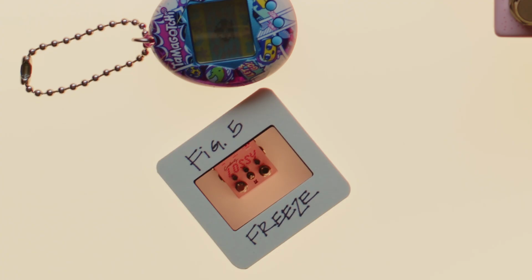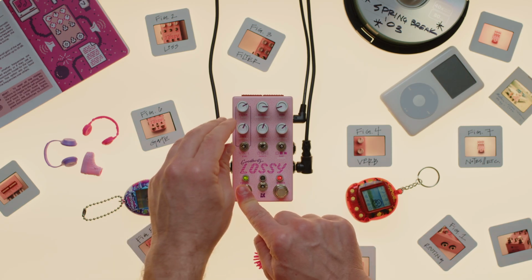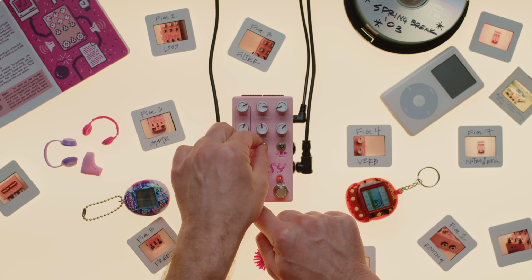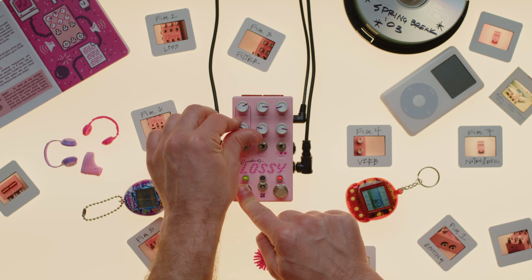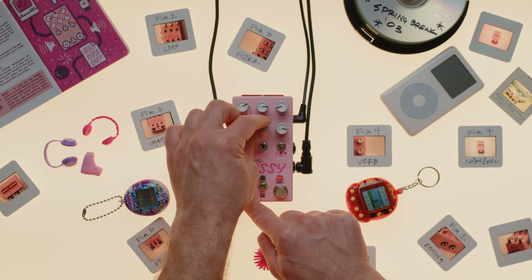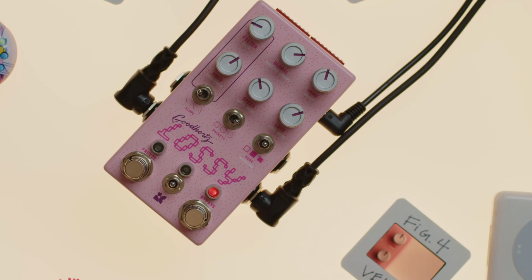Lossy contains a unique and versatile type of freeze effect. It can work like any other freeze. Hold the left foot switch and the current sound will infinitely sustain like an ambient pad. You can now play over the top of the frozen sound and freely shape it with Lossy's various controls and modes. Nice and simple, but it can also do more.